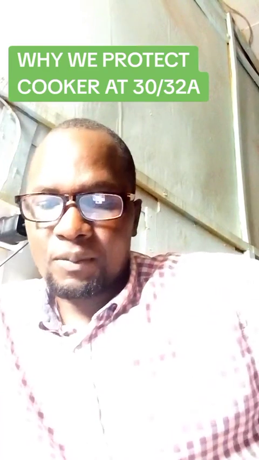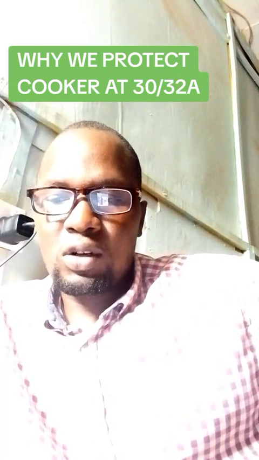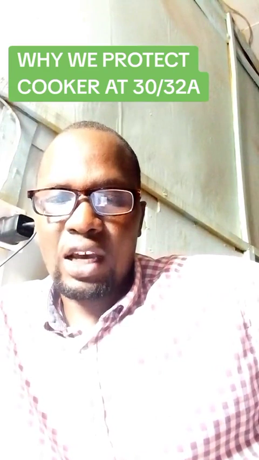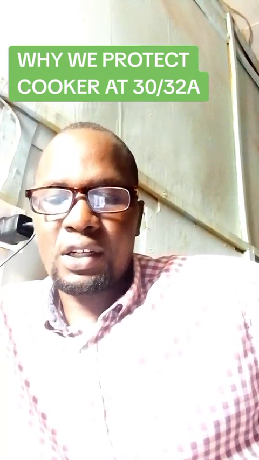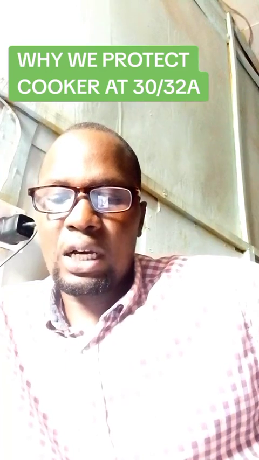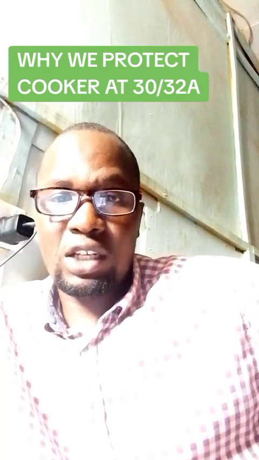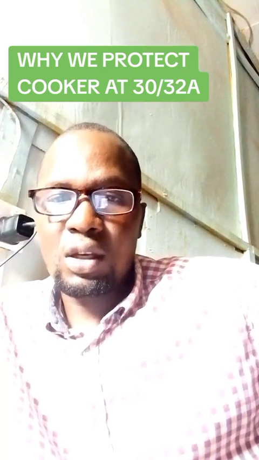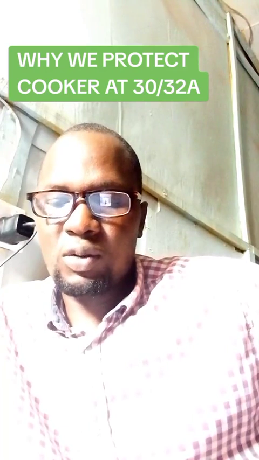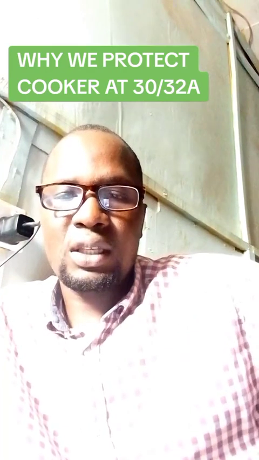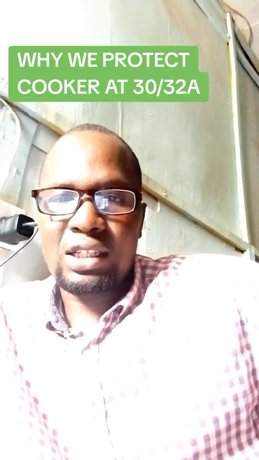Example 1. A cooker unit has a full load rating of 12 kilowatts at 240 volts. Calculate the current rating of the cooker if the cooker has a socket outlet embedded on it. So remember, we've been given the full load rating of the cooker, which is 12 kilowatts, and the voltage is 240 volts.